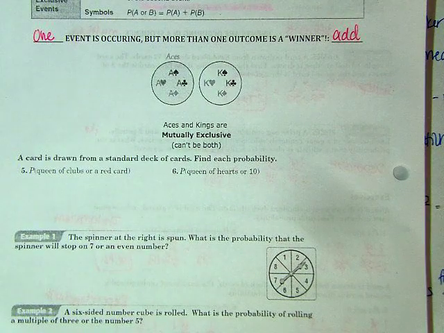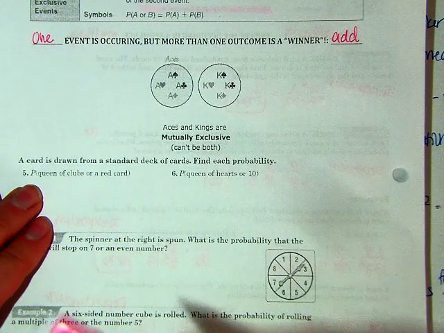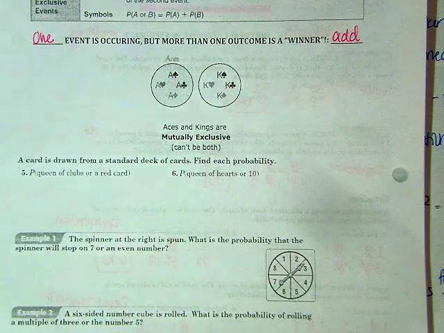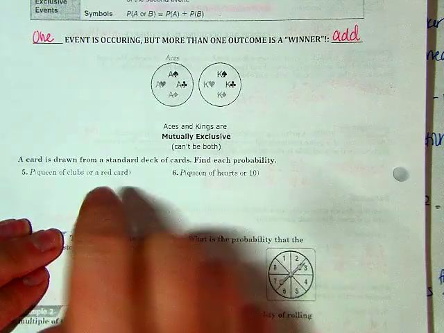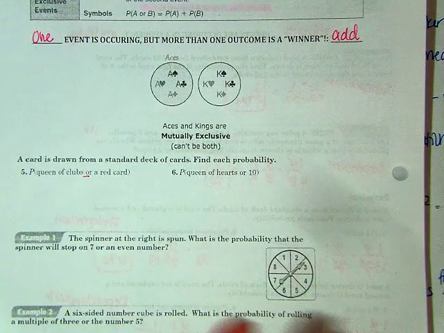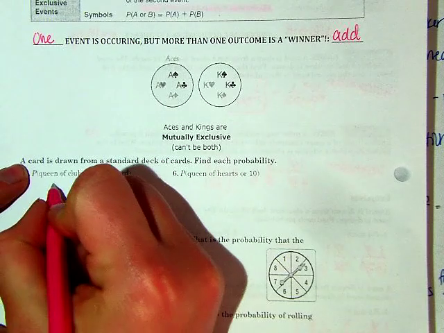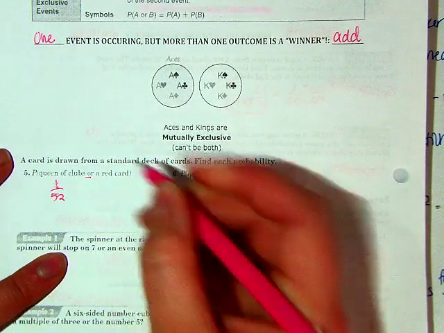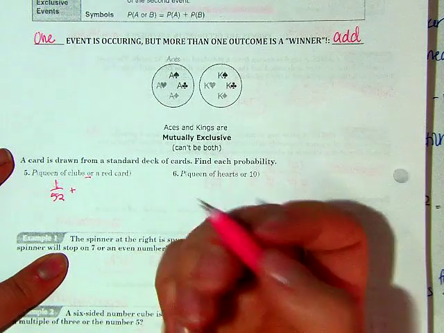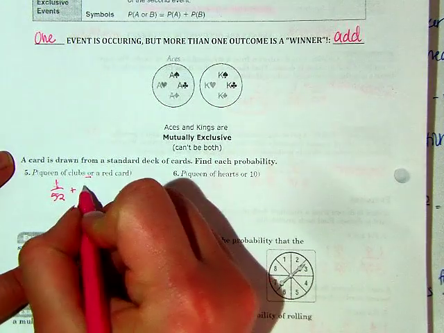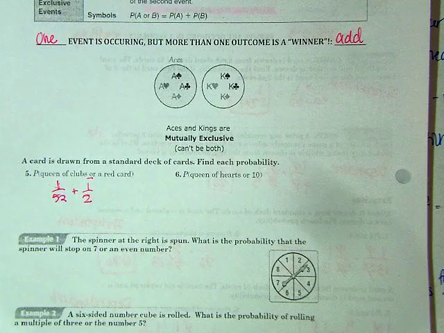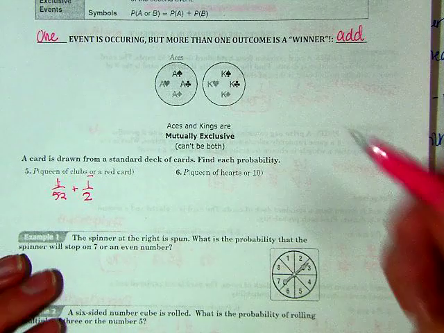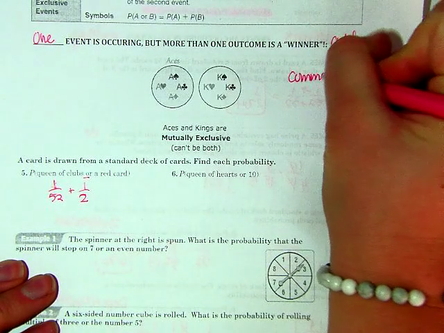A card is drawn from a standard deck of cards. Find the probability of a queen of clubs or a red card. Since I'm only drawing one card, because that word or tells me I'm only going to draw one, you're a winner if you get a queen of clubs, which is actually there's only one queen of clubs out of 52. Or a red card. Well, half the deck is red, so that'd be 26 out of 52. But I'm going to write it as 1/2 because half the deck is red. So when you're adding fractions, make sure you have common denominators.